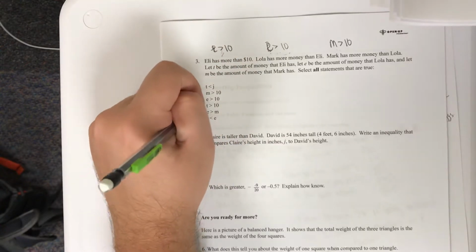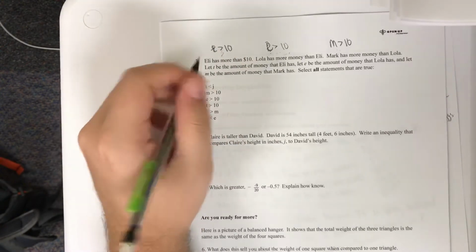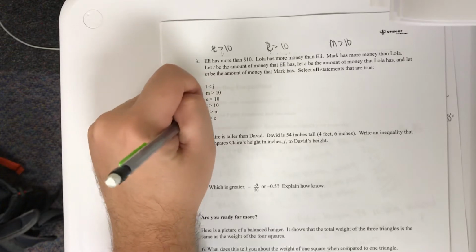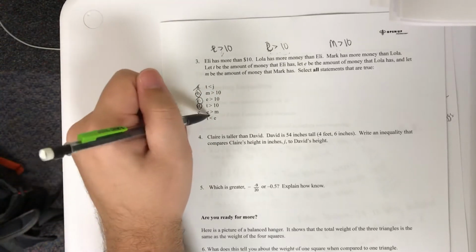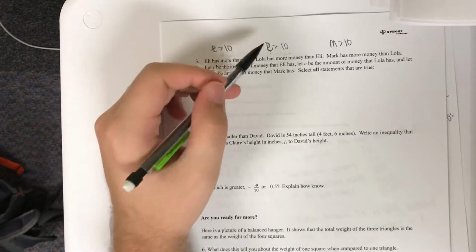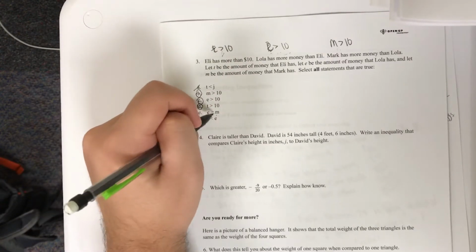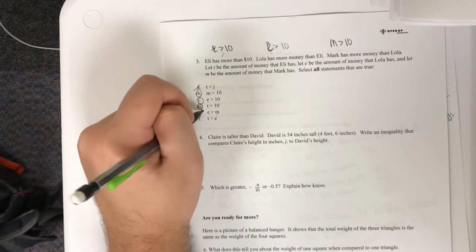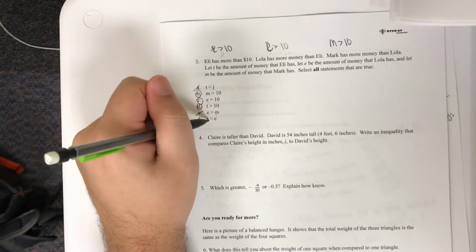That's also greater than 10. T is greater than 10. Eli has more than $10, and we know that, so we're going to circle that. E is greater than M. So can Lola have more money than Mark? No, it tells us that Mark should have more money than Lola.